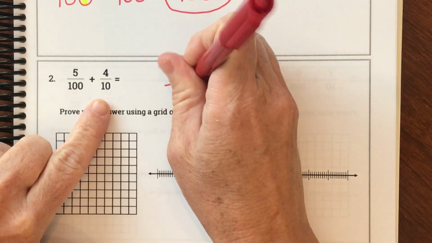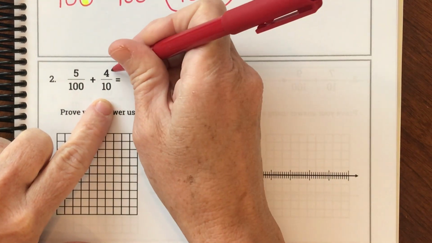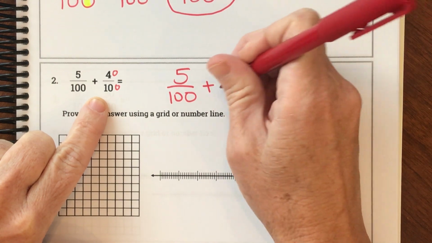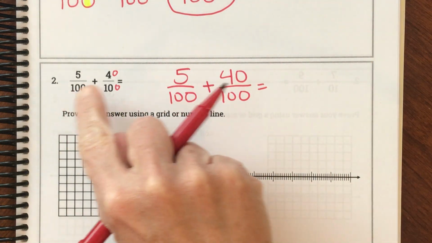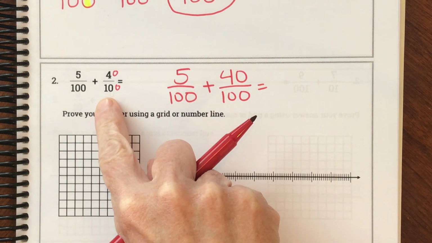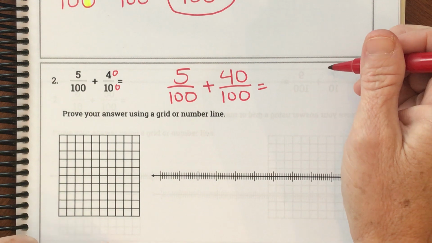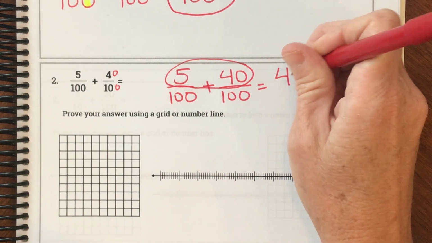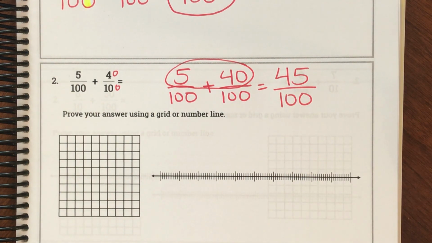So I'm going to leave the 5 hundredths and I'm going to change the 4/10 by adding a 0 to the end of each. So I'm going to change it to 40 hundredths. So I checked that they were different, and then I chose to convert that one. It's easier usually to convert the 10 to 100. Now I'm ready for step 3, which means I just add my numerators. So 5 plus 40 is 45, and my denominator stays the same.